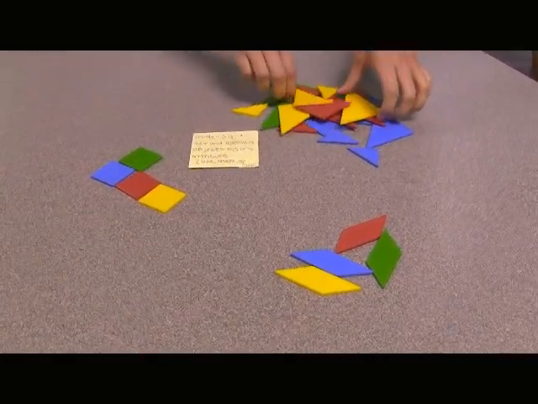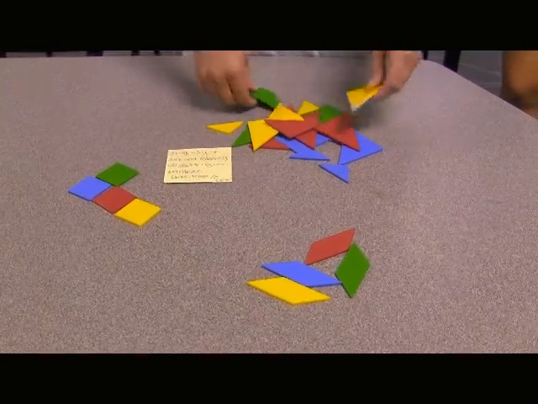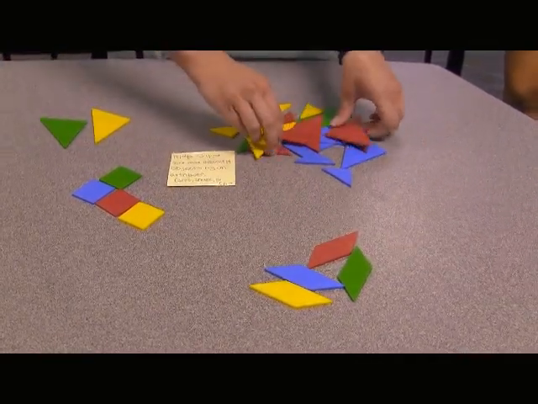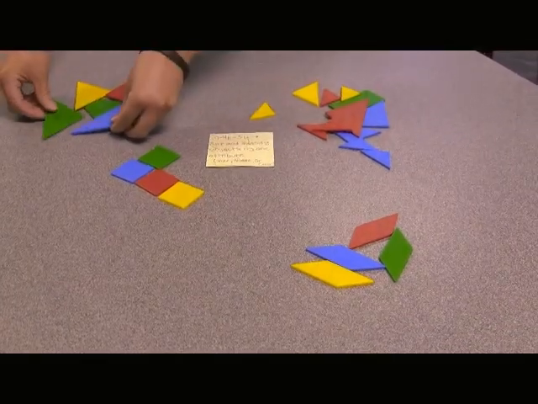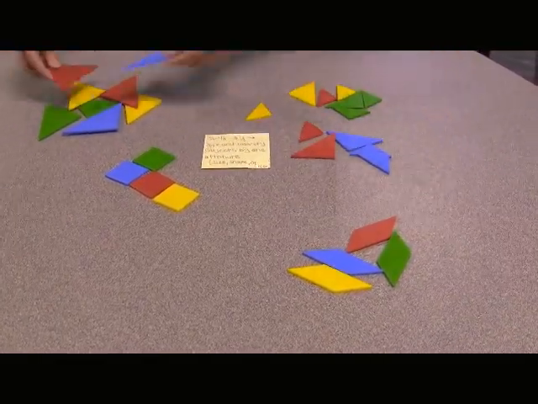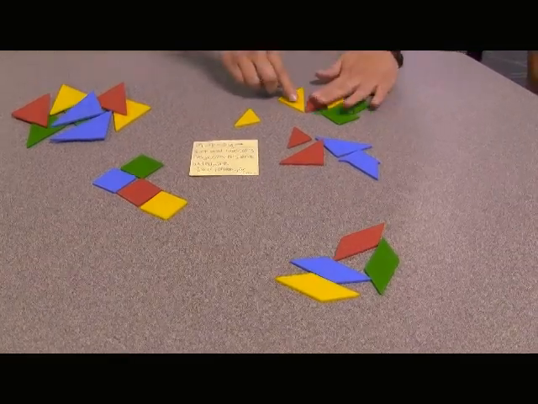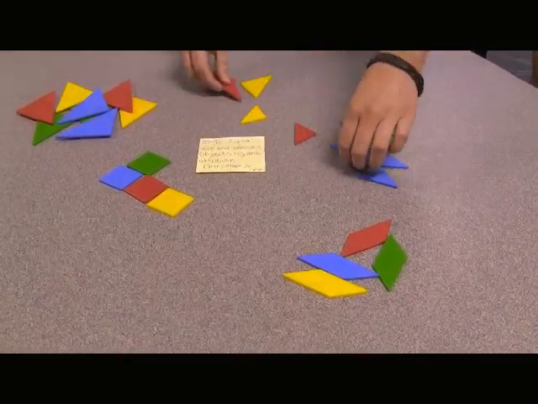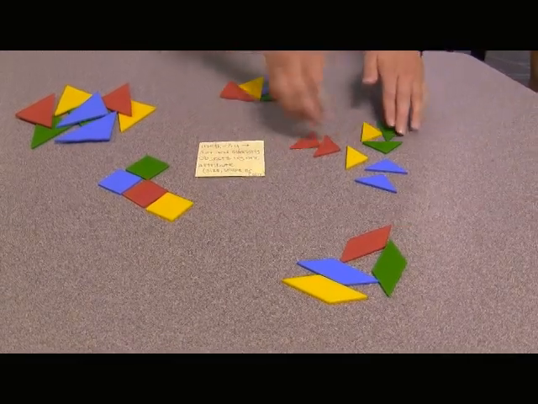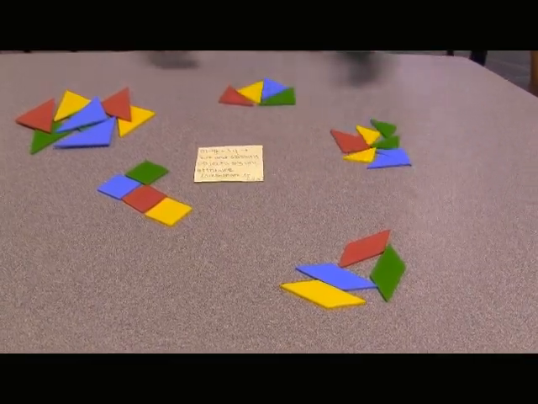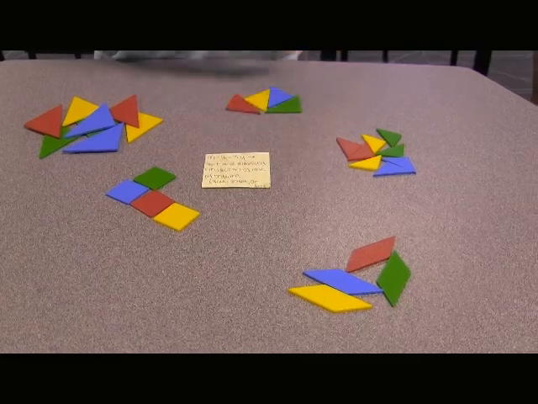So let's next separate the triangles by size. So let's take all of the large triangles and put them to the side. And we also have some medium-sized triangles, so let's take those and put them separately. And then we have left a bunch of small triangles that we're going to separate. Notice the different sizes in the triangles.